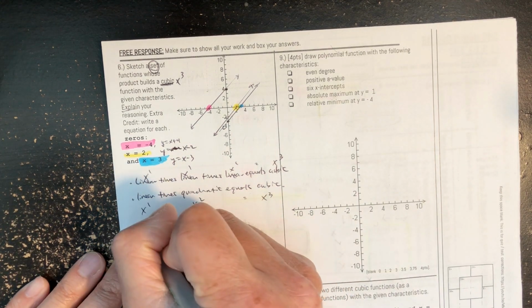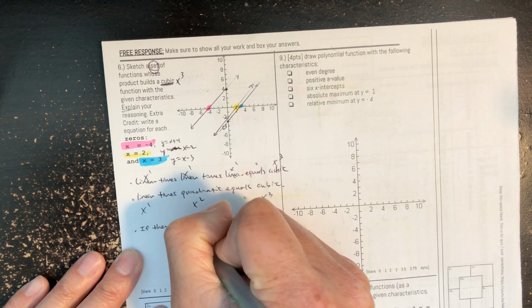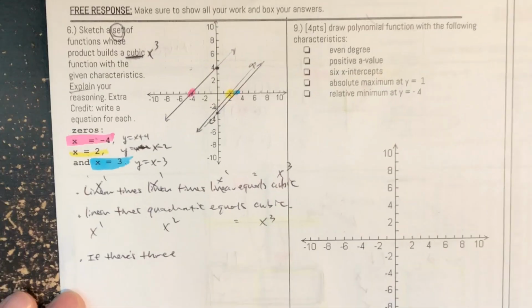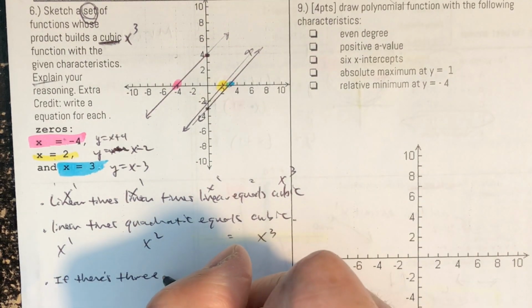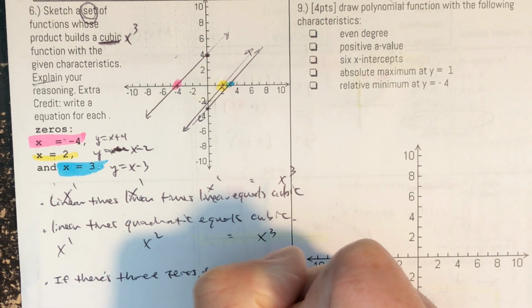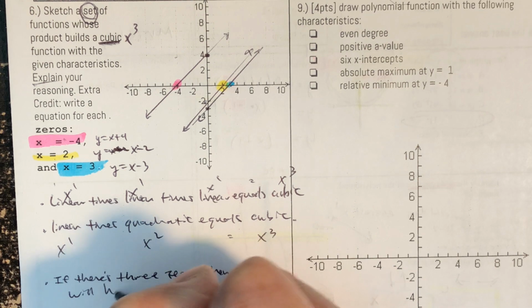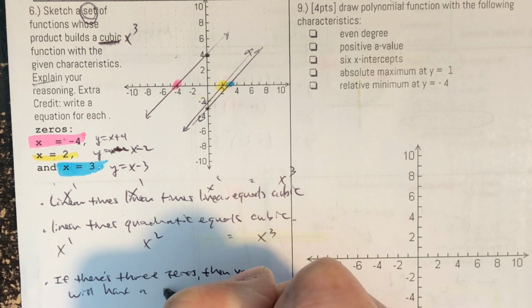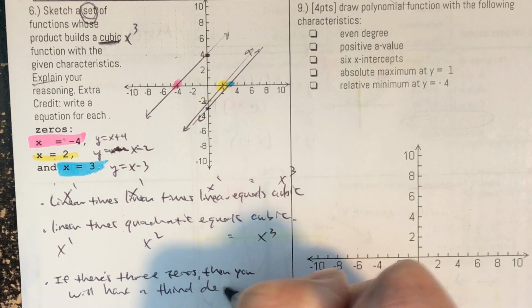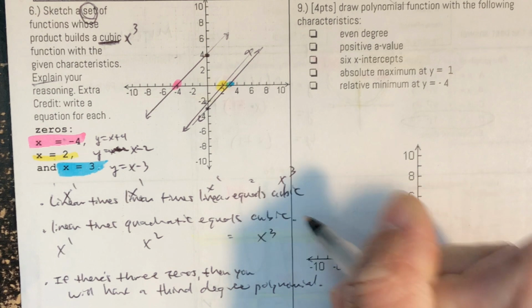Also, if there's 3 zeros, then you will have a third degree polynomial. And we know a third degree polynomial is cubic.